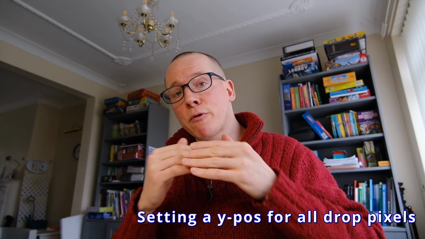Now what we're actually going to do with our second array is we're going to create a y position for all the pixels before they've dropped. It might look like they're just appearing from the top of the screen, but it's more like you've got a piece of paper with all the drop pixels on in a large column, and as the game is being played, that whole piece of paper is just being slid down. So we have to make all those marks on the piece of paper first.